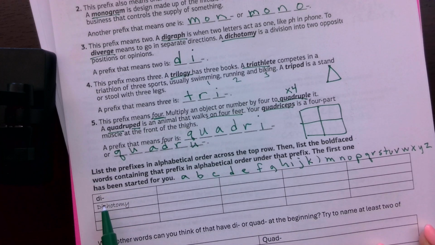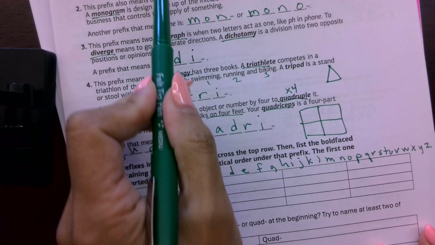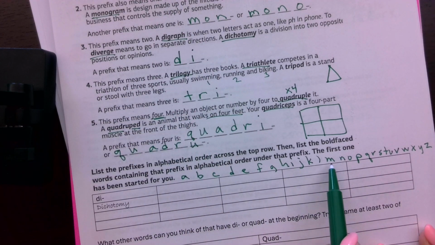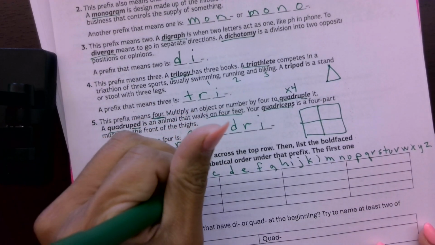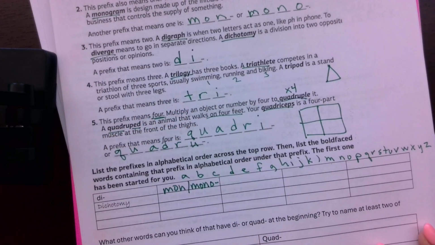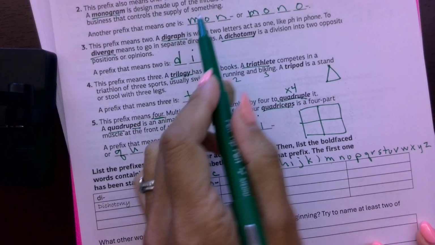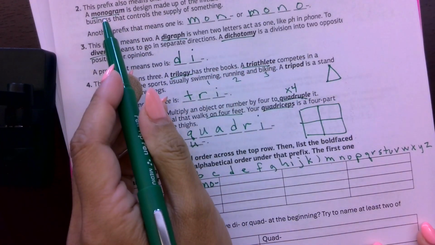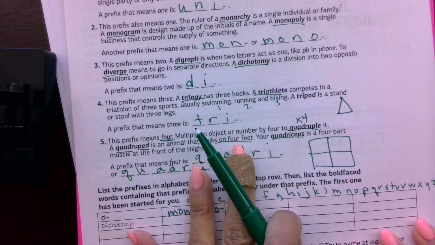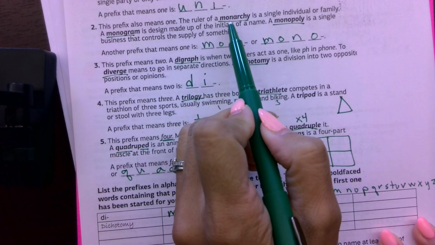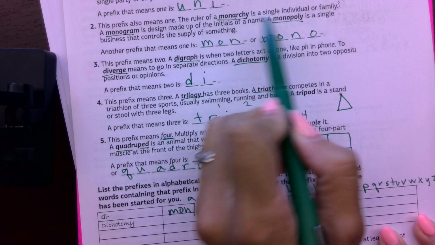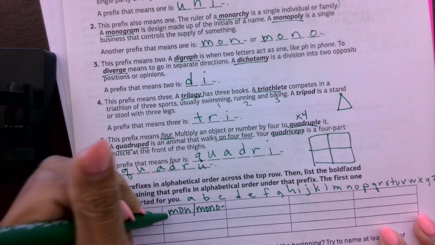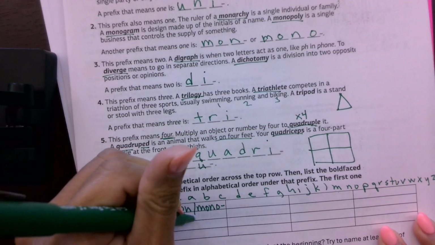And we want to think about what comes after D, right? So the next letter that comes after D is going to be M. So our next one will be mon or mono. And our job is to take these 3 words, monarchy, monopoly, and monogram, and put them in alphabetical order. So M-O-N-A comes before M-O-N-O, because that A here comes before O. So the first word would be monarchy.